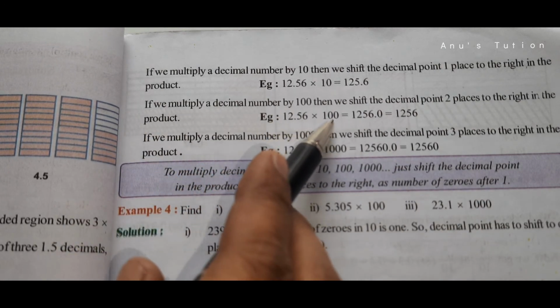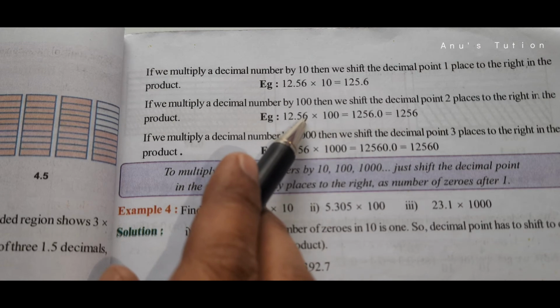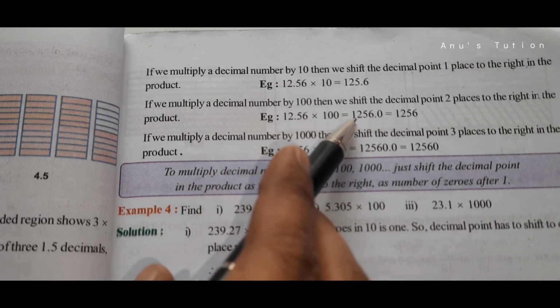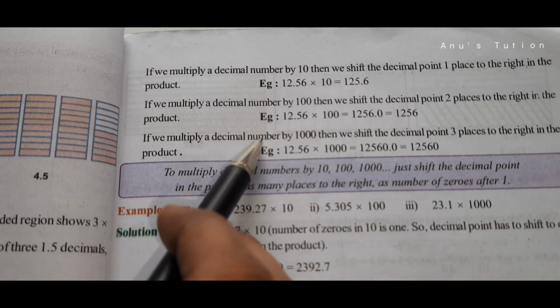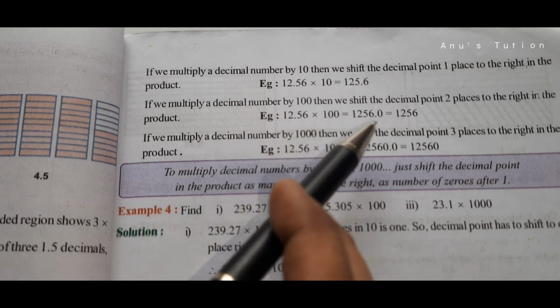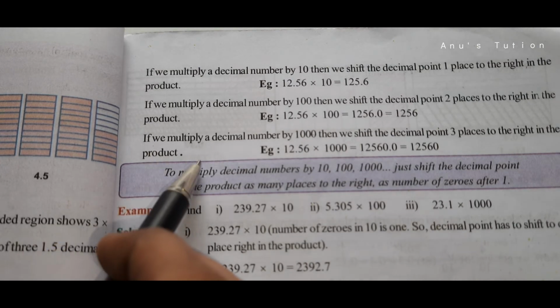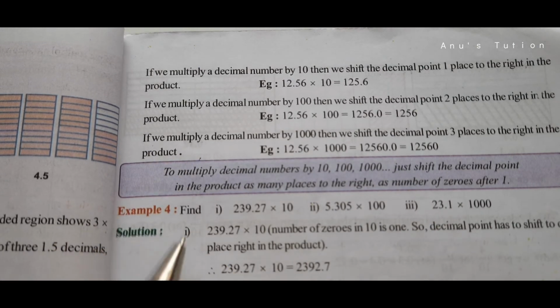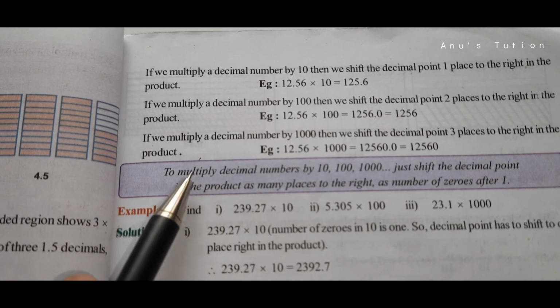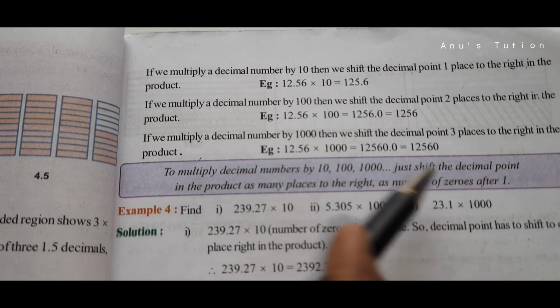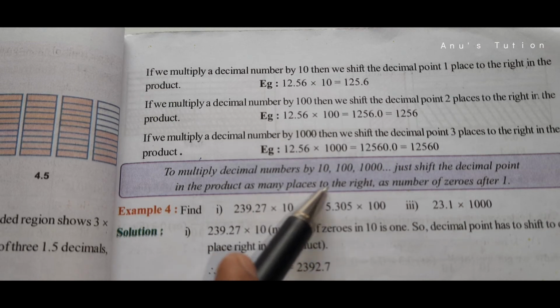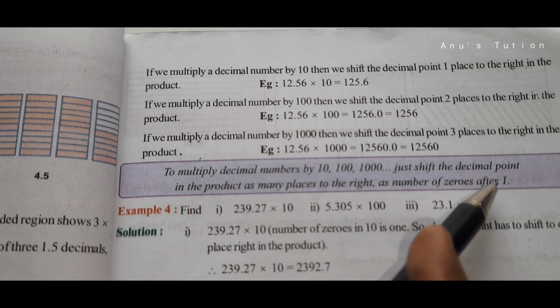12.56 into 100 means 1256.0. Next, if we multiply a decimal number by 1000, then we shift the decimal point 3 places to the right in the product. An important point: to multiply decimal numbers by 10, 100, 1000, just shift the decimal point in the product as many places to the right as the number of zeros after 1.